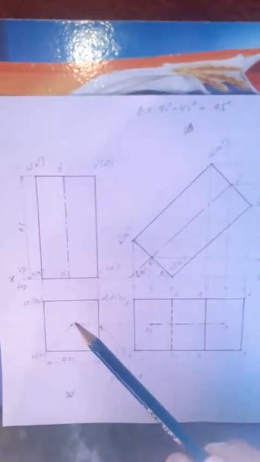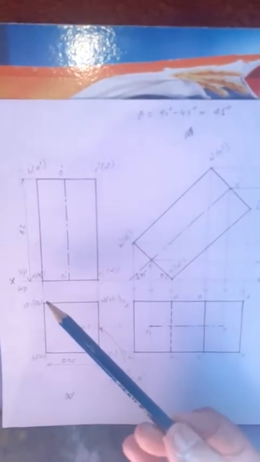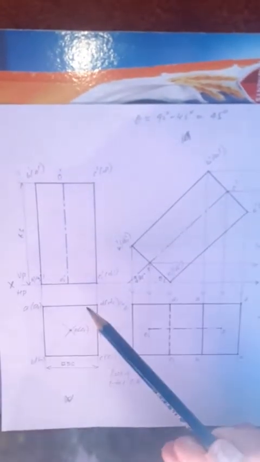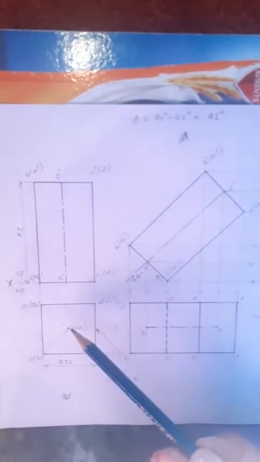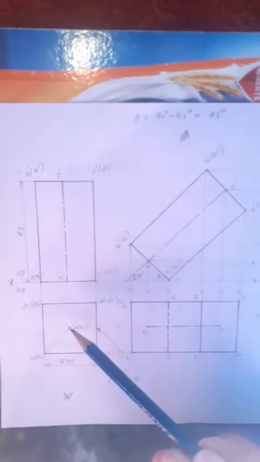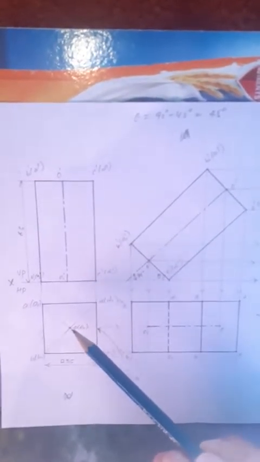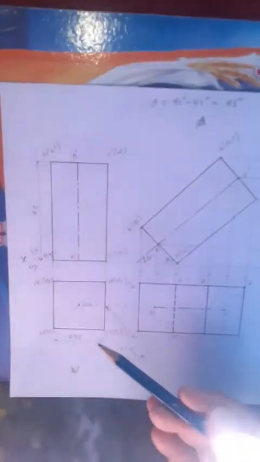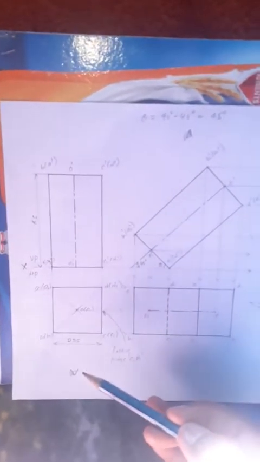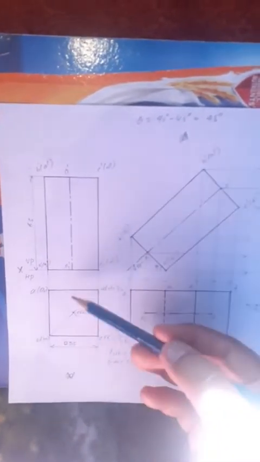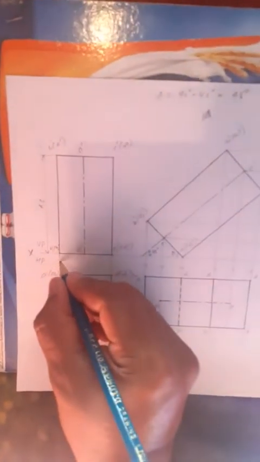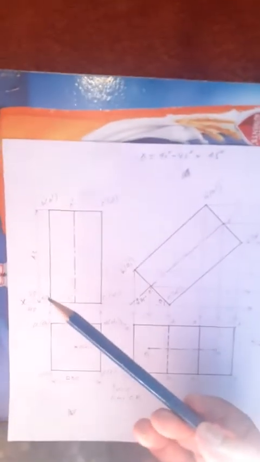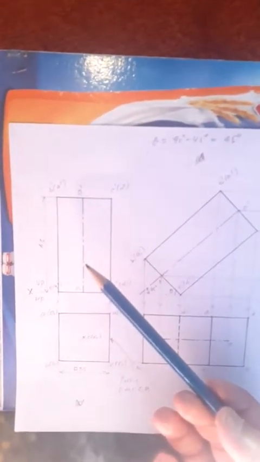Then how do you get the center of the solid or the face? Just by joining the opposite corners, we get the center of the bottom face and top face. Bottom face it is O1, top face it is O. Now this is the first position, top view over, right? Then when you view as the observer from this, you project all the corners vertically upward. Now this is the first position, front view, right?